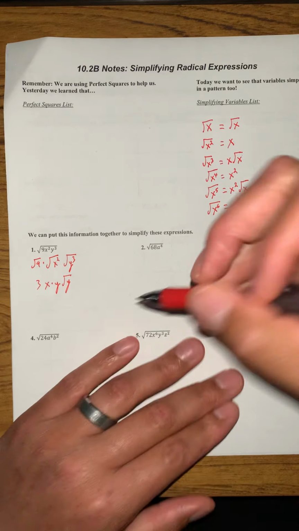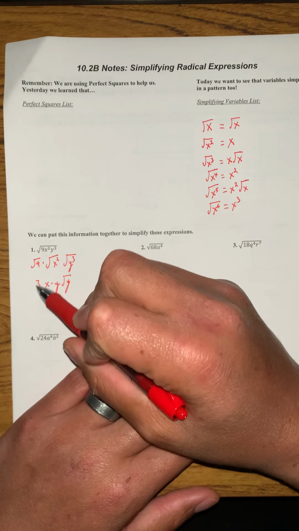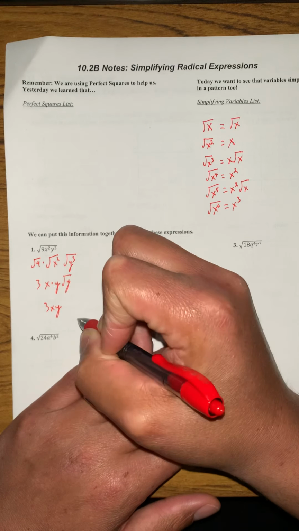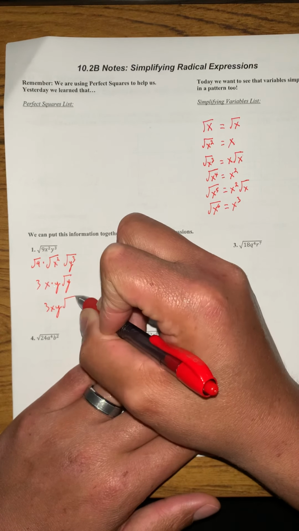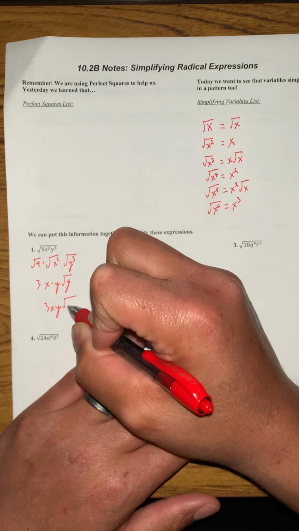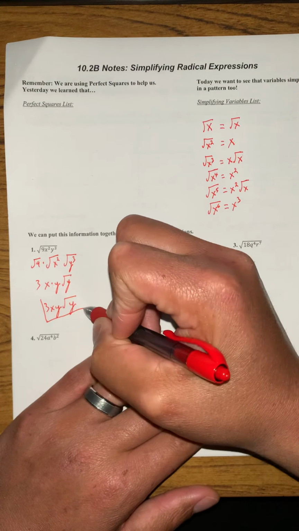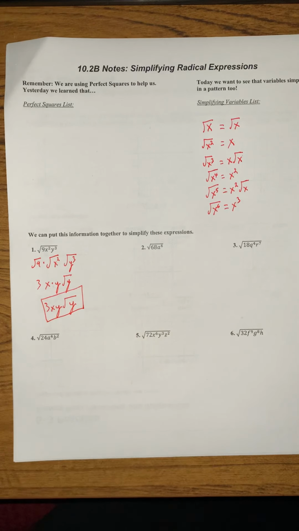When it comes to simplifying, all I do is take everything that's outside of the radical and write that as one term, 3xy, times the square root of everything that's inside the radical, which in this case is just y. And that is my answer. I don't have to do anything fancier than that. I'm just simplifying each of those 3 parts.